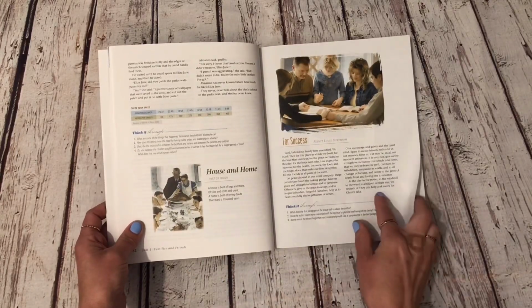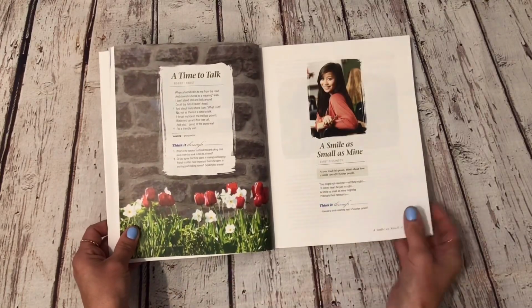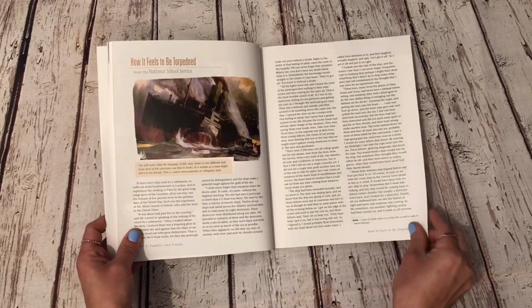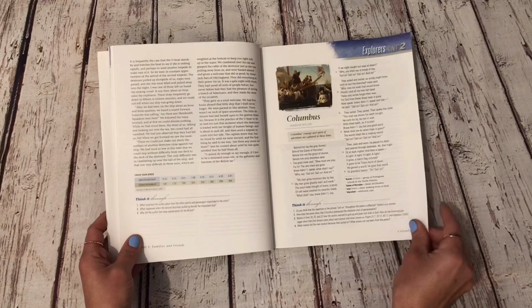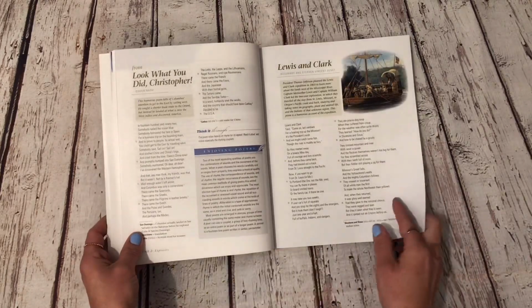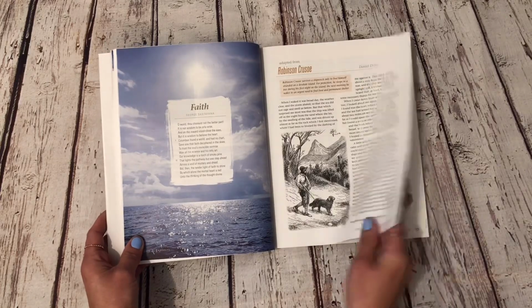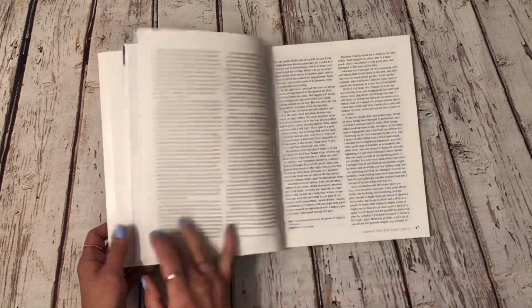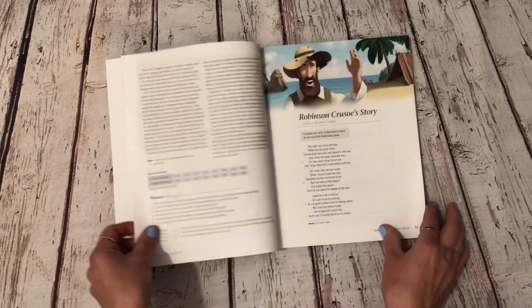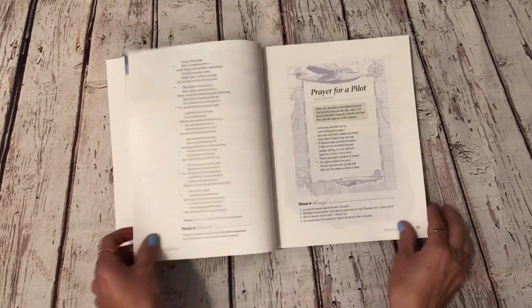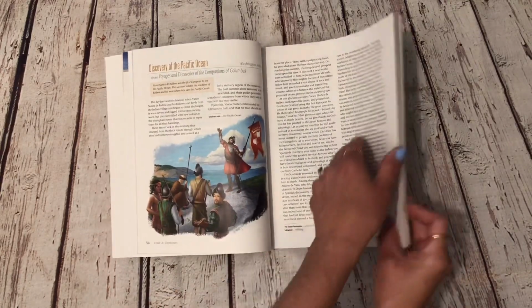House and Home for Success, A Time to Talk, A Smile as Small as Mine, How It Feels to Be Torpedoed, Columbus, Lois and Clark, Faith, Robinson Crusoe. So that's what you're going to be seeing. Evil and Good, Robinson Crusoe's Story, Prayer for a Pilot, Discovery of Pacific Ocean.